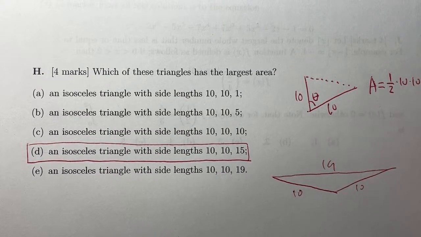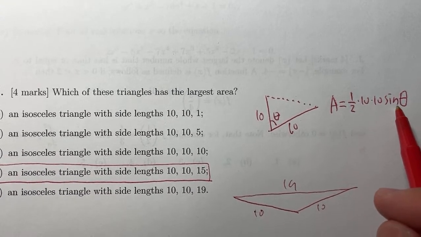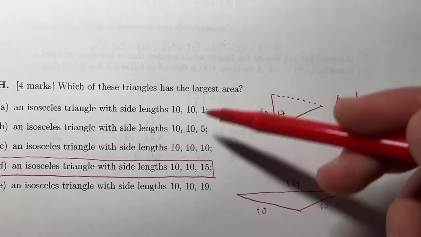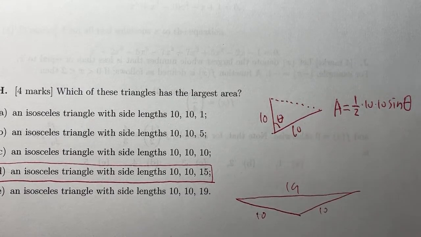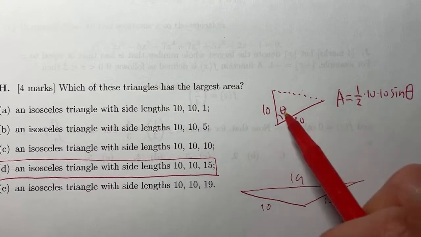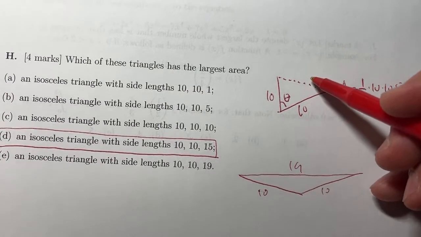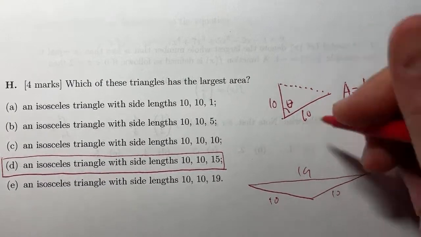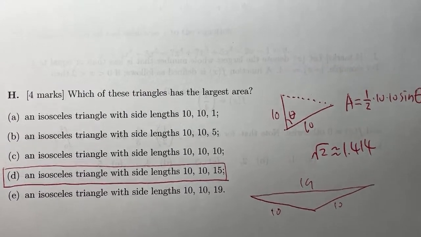You want to maximize this. And in order for this to be maximized, sine theta has to be 1, which is saying that theta should be 90 degrees. So think about which one will give you closest to a 90-degree angle. If this is 90 degrees, you actually have a 45, 45, 90 special triangle, right? So the hypotenuse will be square root of 2 times 10. And square root of 2 is about 1.414. All right? So can you guess that? Okay, cool.